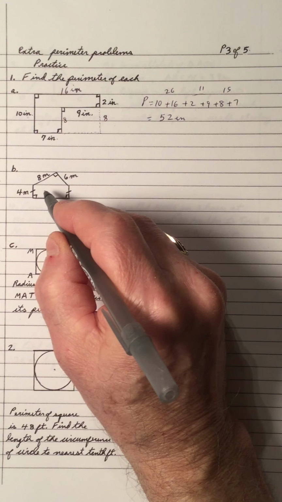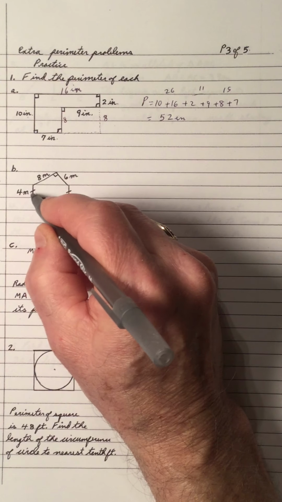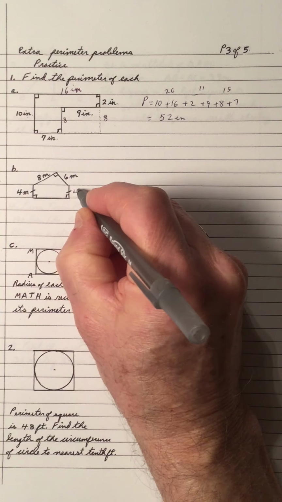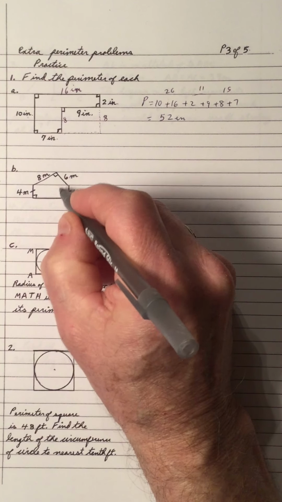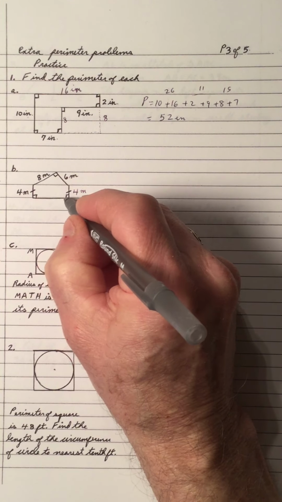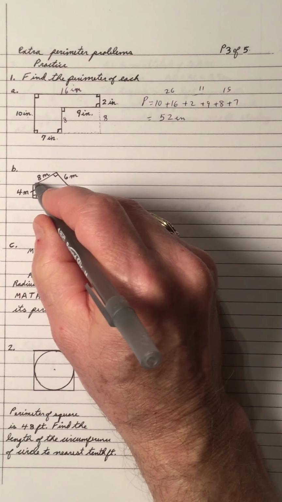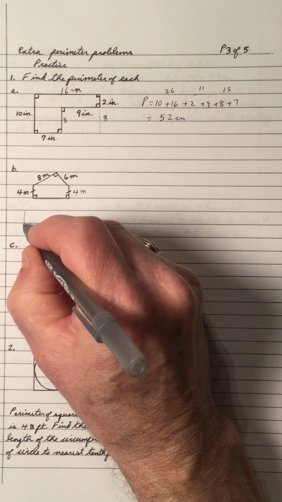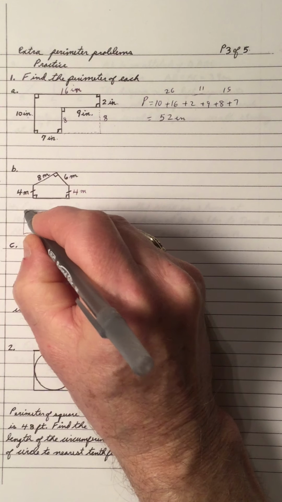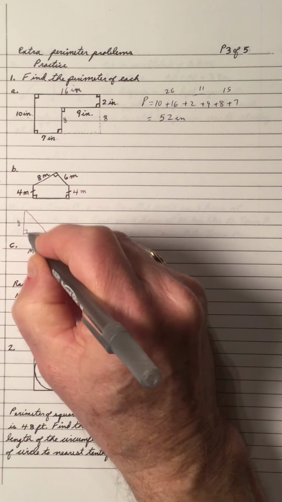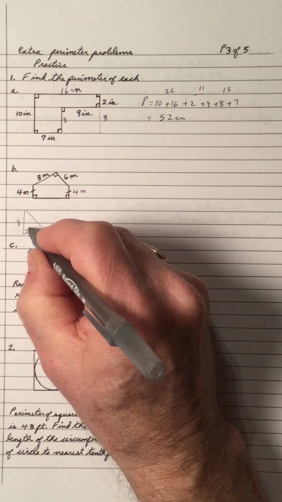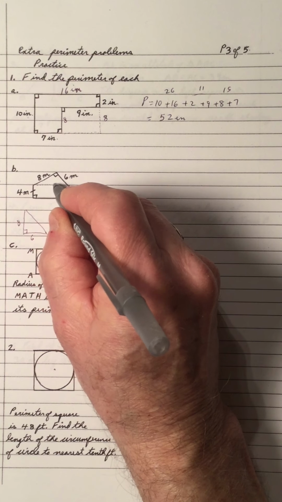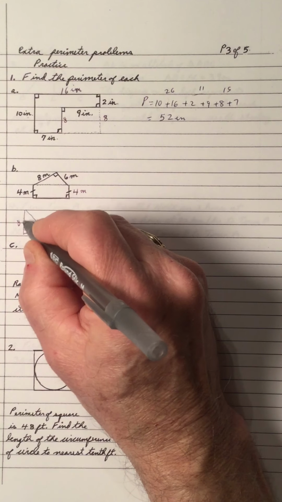B, we want to get the perimeter of this figure, but we have a 4, so that's equal to that, so that's a 4 meters. We need this length, but we don't have it. So how do we find it? Well, we got a triangle here. So if I take this triangle and turn it upside down like this, so you can see it, there's the right angle. That's an 8, that's a 6.